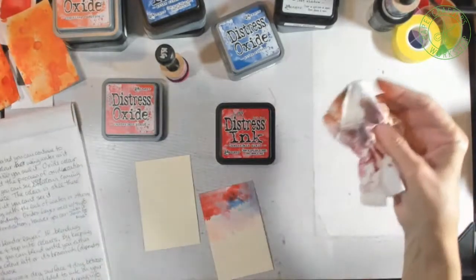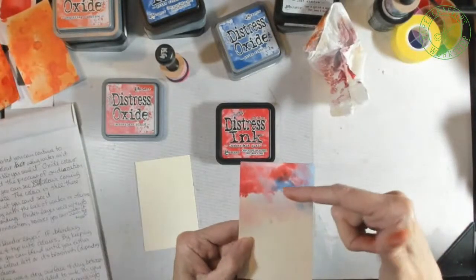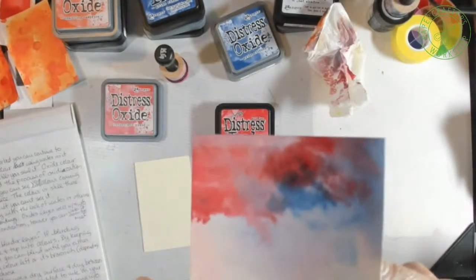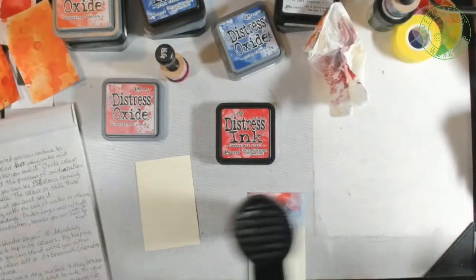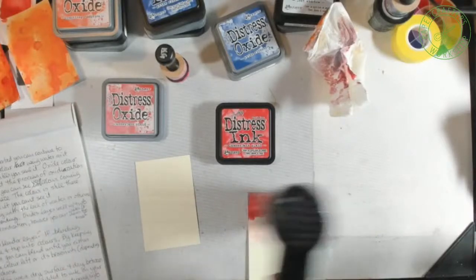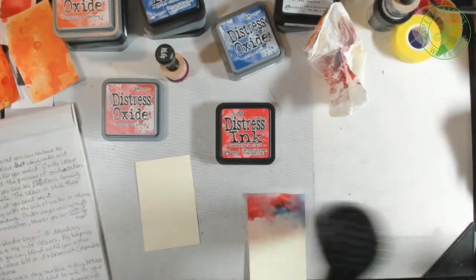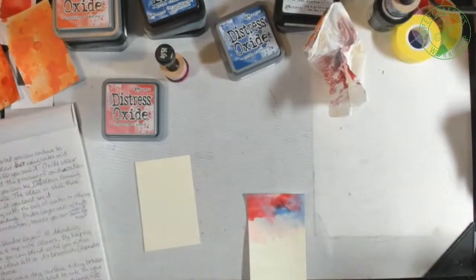All right, now if you want to layer on top of this, so this is all blended together. Do you see how that all nicely blended together? So if we want to layer on top of a blend and you want it to be more aggressive, you do it dry.